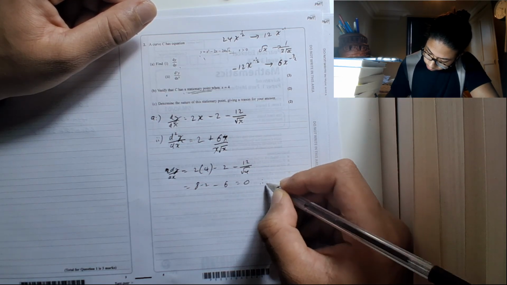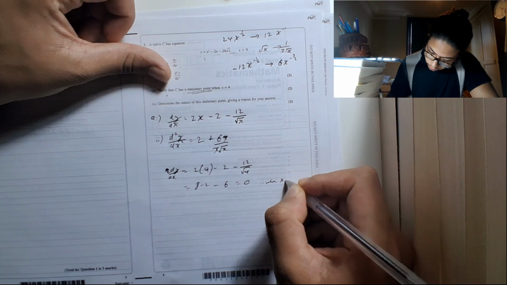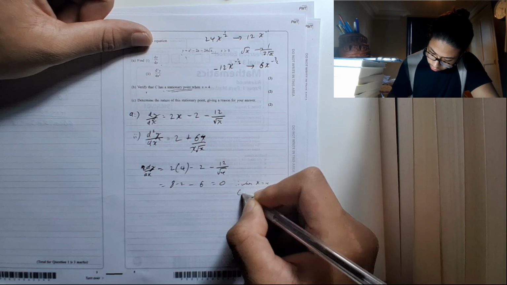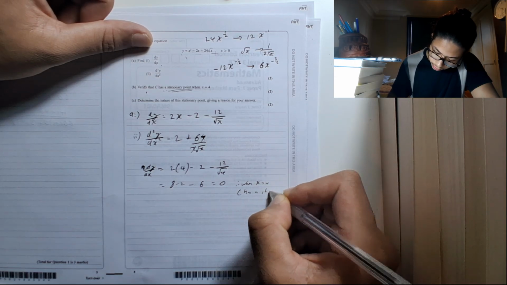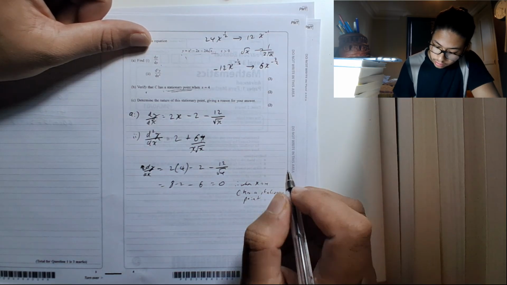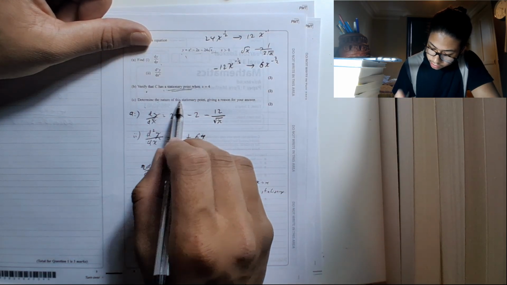Therefore, when x equals 4, C has a stationary point. I always write it because you never know what the mark scheme says. I never really check. Determine the nature of the stationary point.